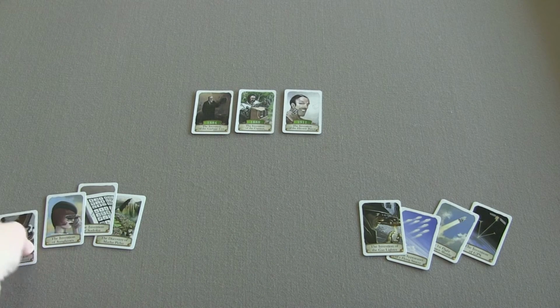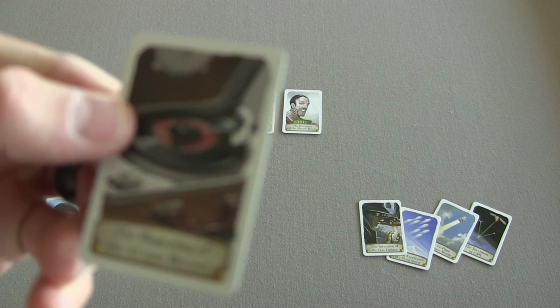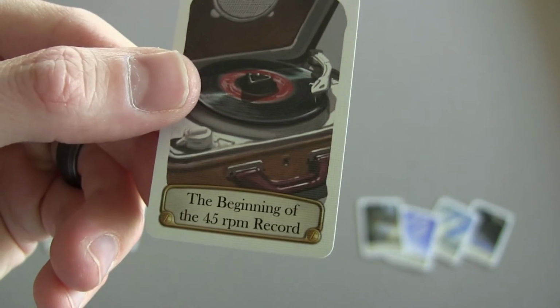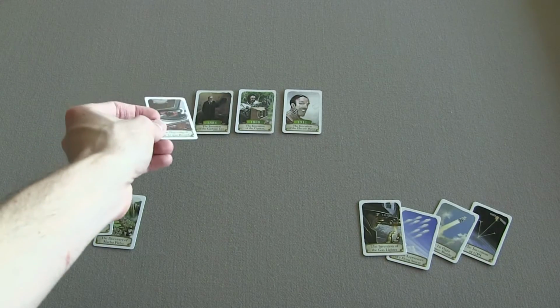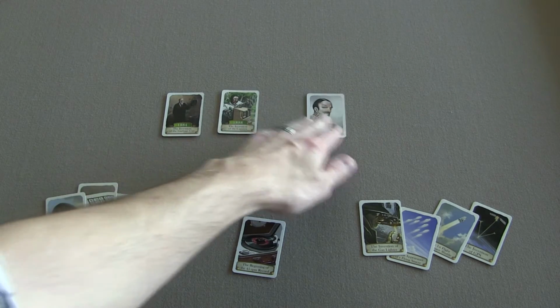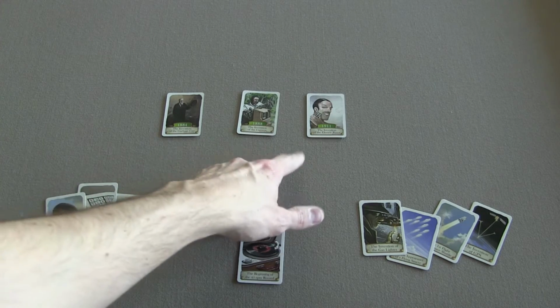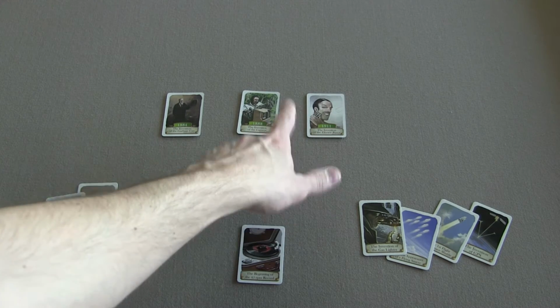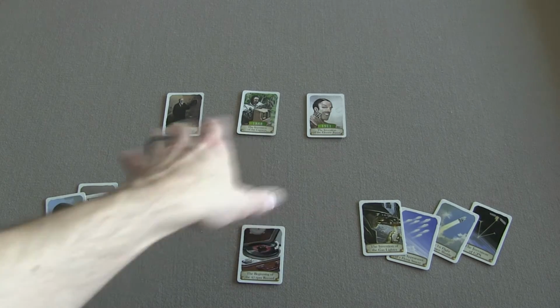Let's say I was wrong. Let's say for some crazy reason I think the 45 RPM record was invented before 1884. I don't think it was, but I haven't played this game before, so I'm going to put it on this side. I think it was over here. The other options I have are I can put it in between these cards, right? So if I think it was 1886, I can put it right here. Or if I thought it was between 1888 and 1911, I can put it here, or after that, or before that. So you can put it in any of those places.